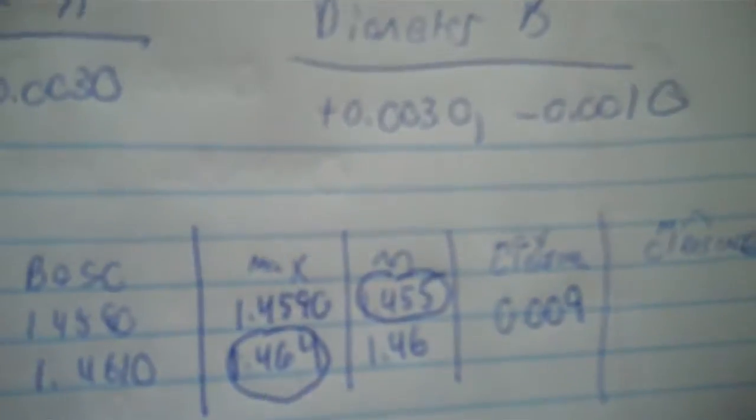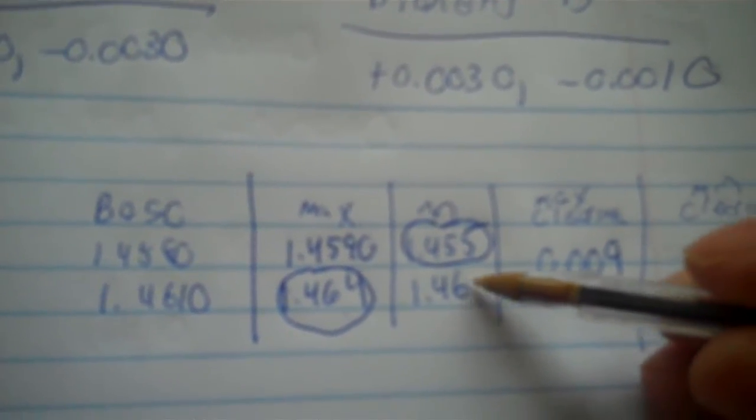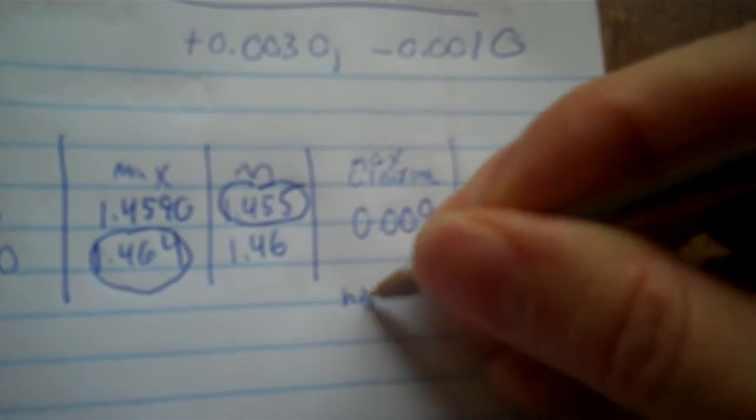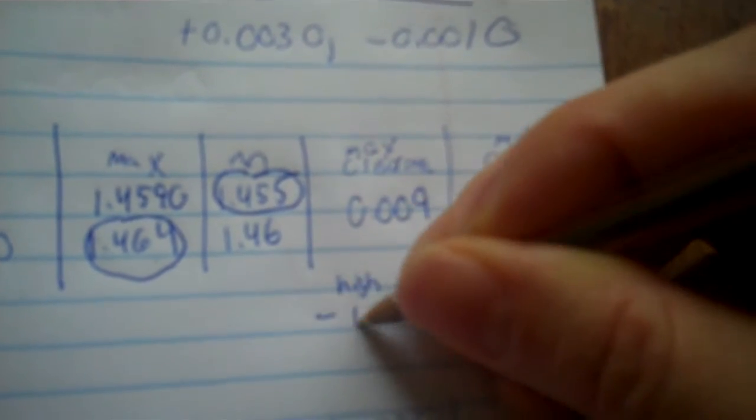Okay, now the minimum clearance. You take the highest minimum. So again, I'm going to write this here. Maximum clearance is always the high max minus the low min. Minimum clearance is taking the high minimum, the higher minimum, which is here, and subtracting the lower maximum, high min minus low max.